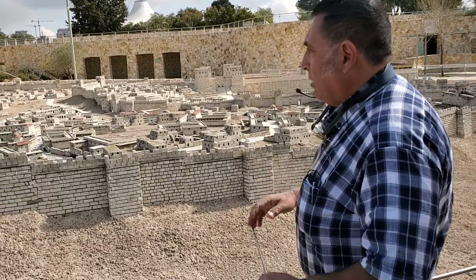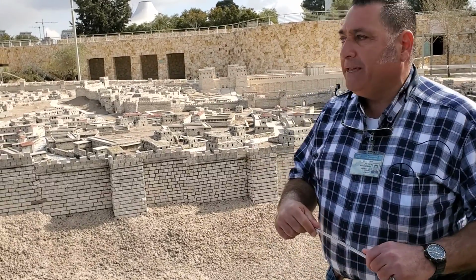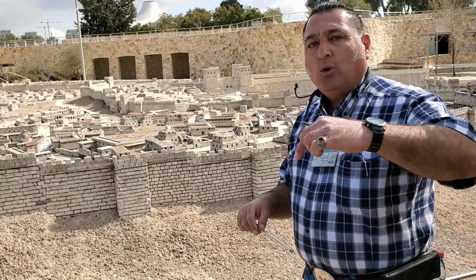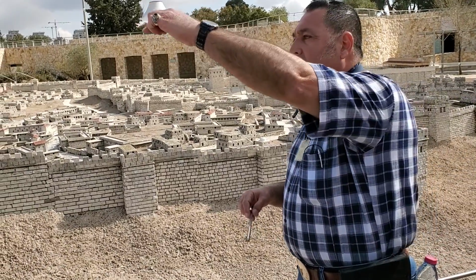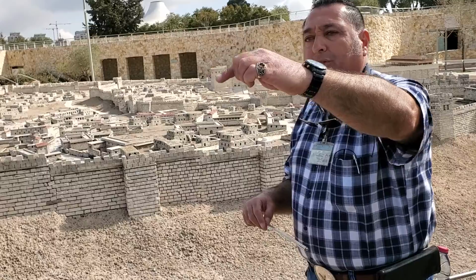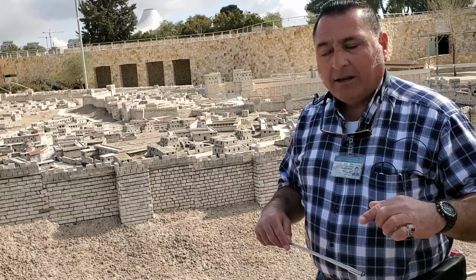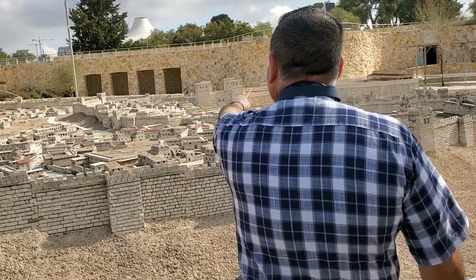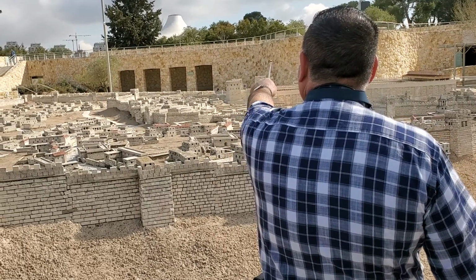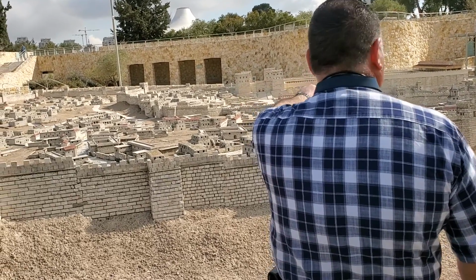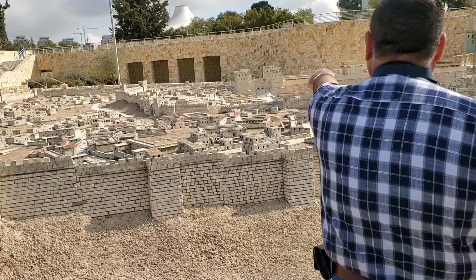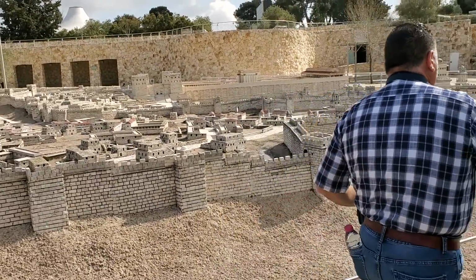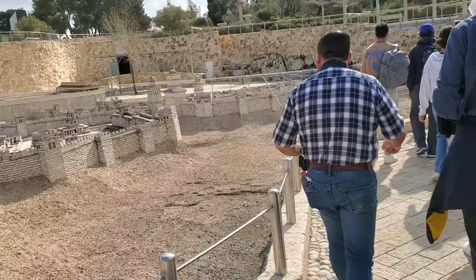One of the projects of King Herod, 1st century BC, was to build a newer wall around the outsiders in order to include everybody within the new part of the city. So wall number 2 that we see, this is the wall that was built by Herod, 1st century BC. Now we are talking wall number 2.